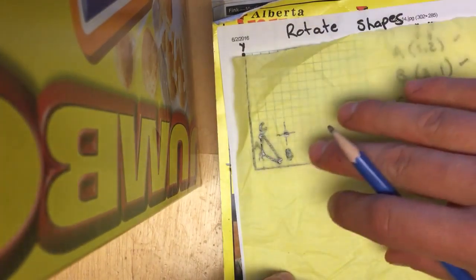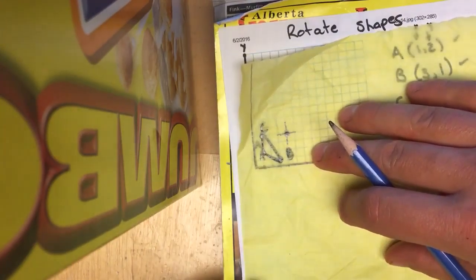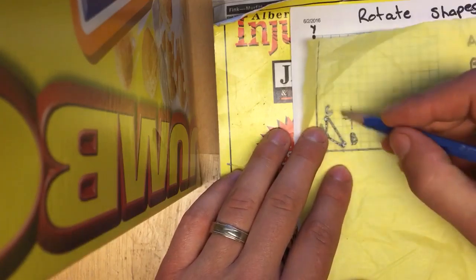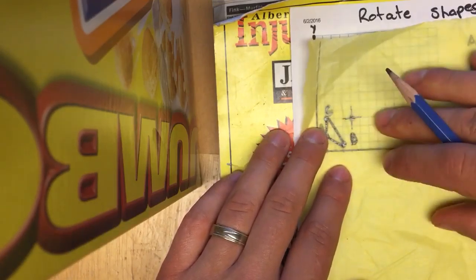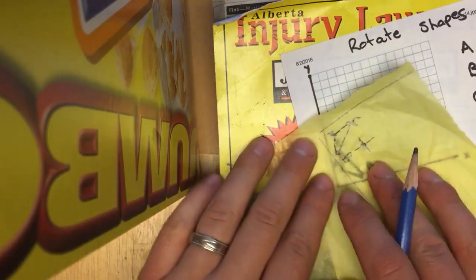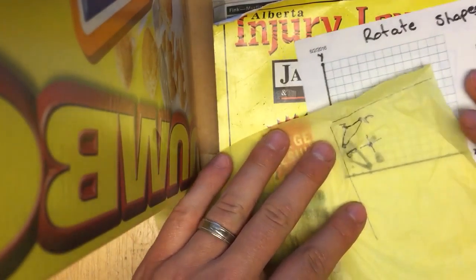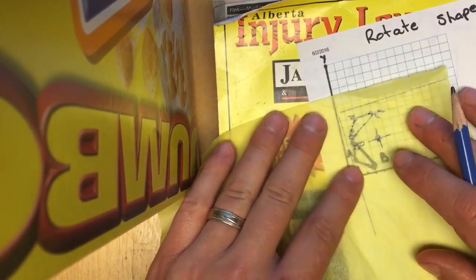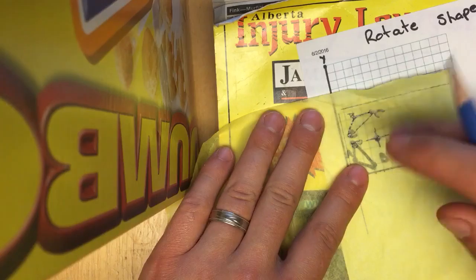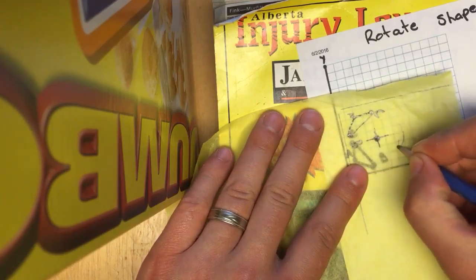Now this is going to be the key. When we're doing this rotation, we're going to turn using this. Now if I turn it one position, you can see my rotation point stayed in the exact same spot. So I kept my rotation spot still, and I just turned it this direction.